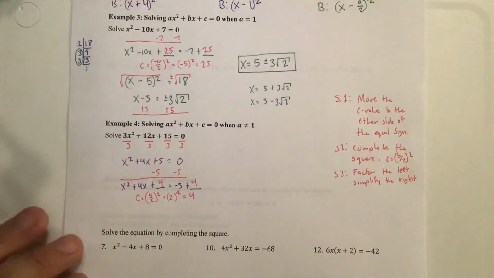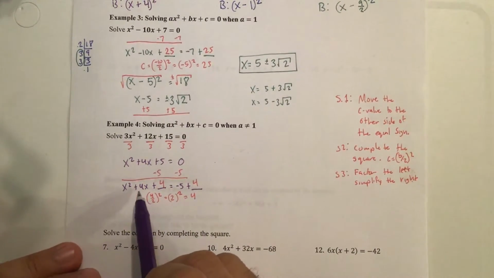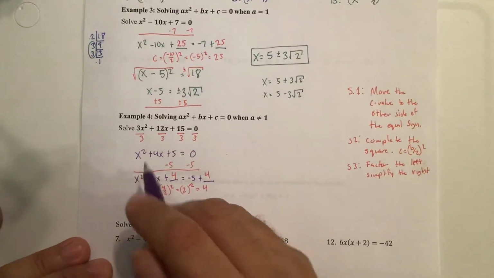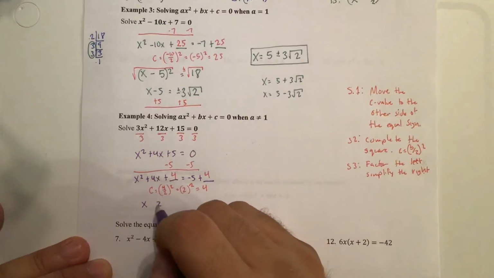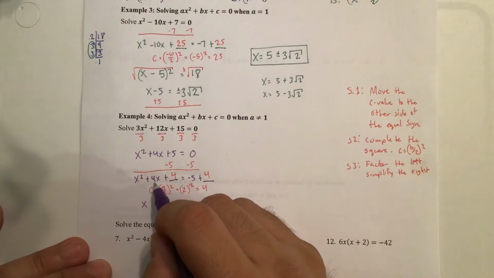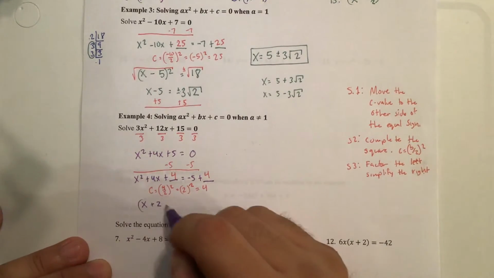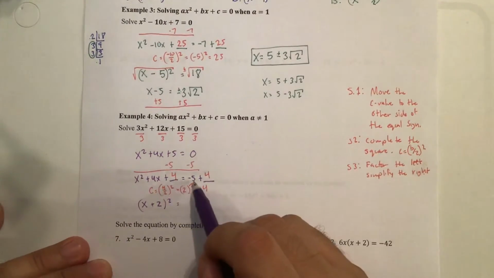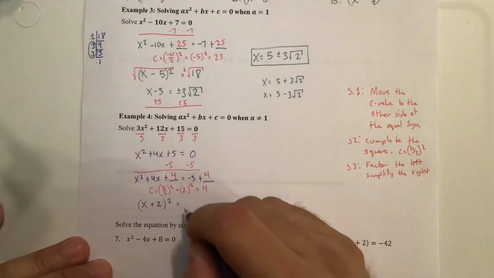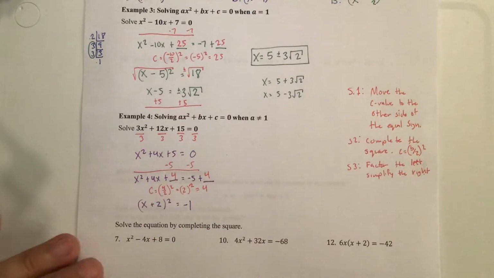Okay, so again, this is the perfect square trinomial. The square root of x squared is x. The square root of 4 is 2. 2 times x is 2x, double it, you get 4x, so use the middle symbol, parentheses, squared. On the right side, we're going to simplify it, so we just combine like terms. Negative 5 plus 4 is negative 1.